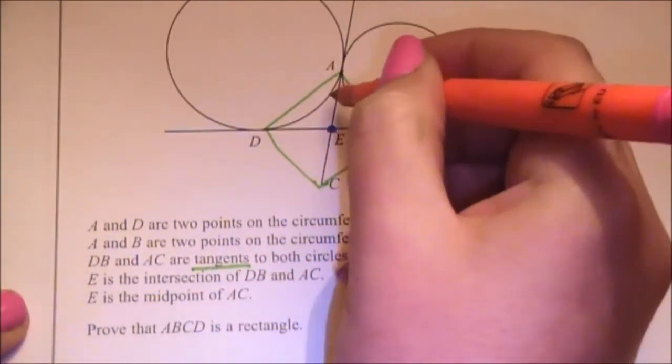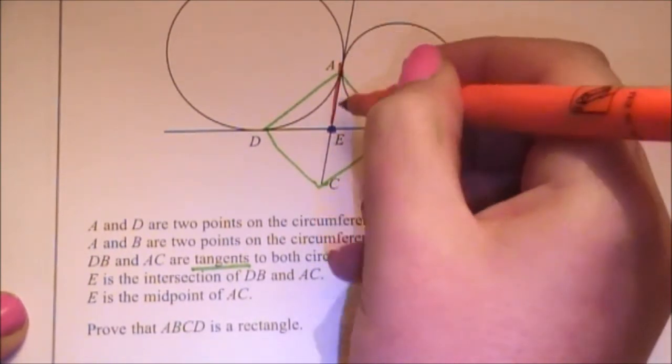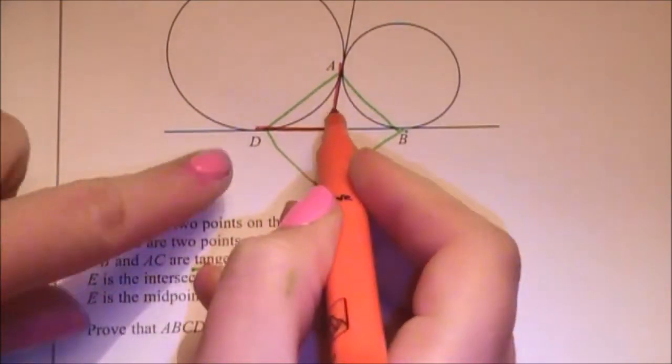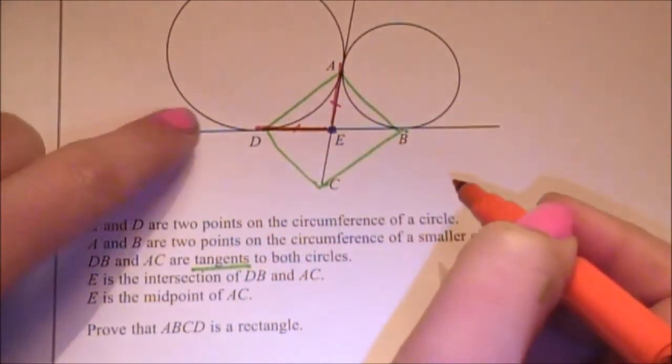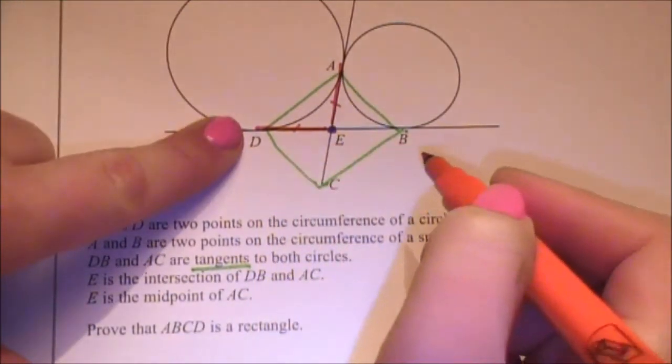So in that case, this here is a tangent to the large circle. That is also a tangent to the large circle. So that means that these lines are the same length. So I'm going to make that statement.